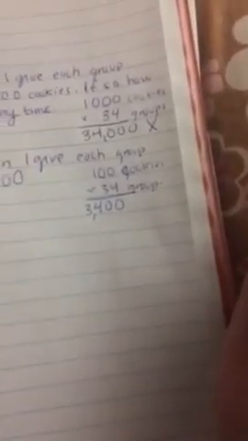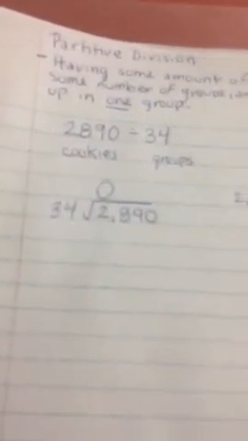I'm going to multiply to see if I can. So that's going to give me 3,400. And I only have 2,890 cookies, so I can't give each group 100 cookies. So I'm going to go ahead and put another 0 up here.